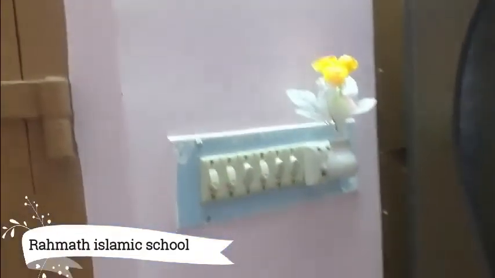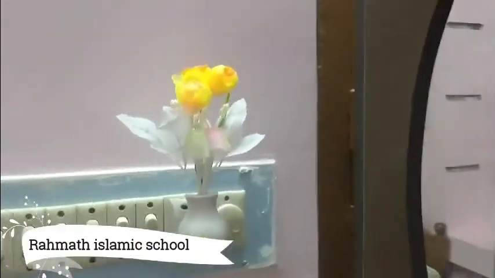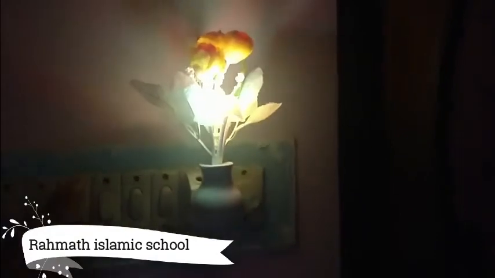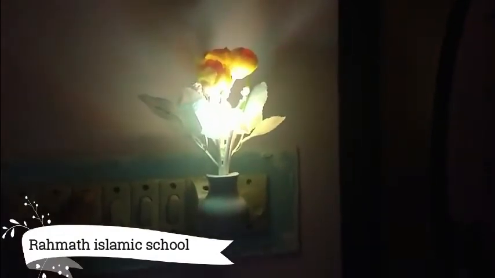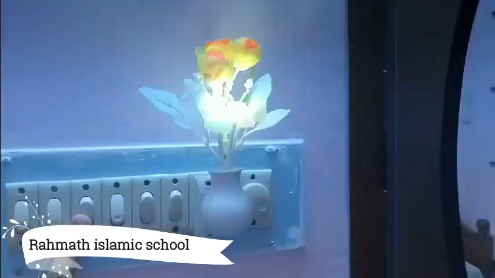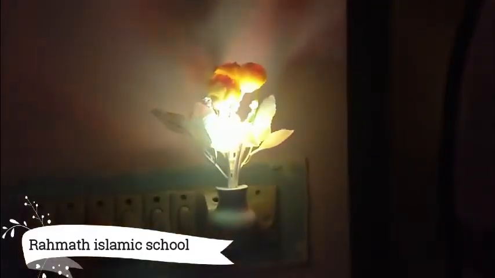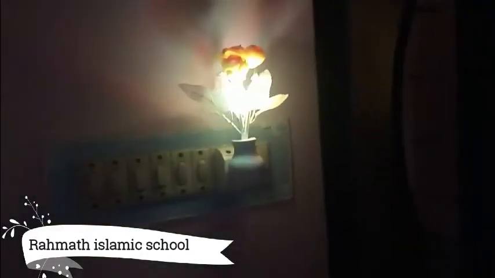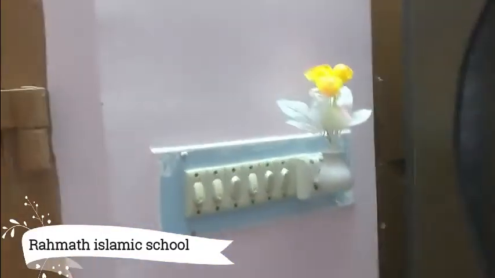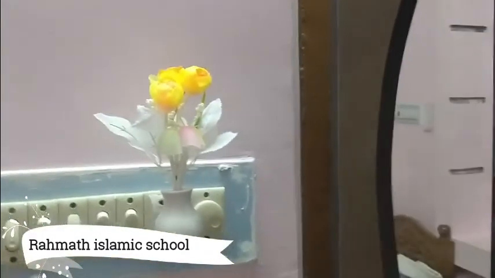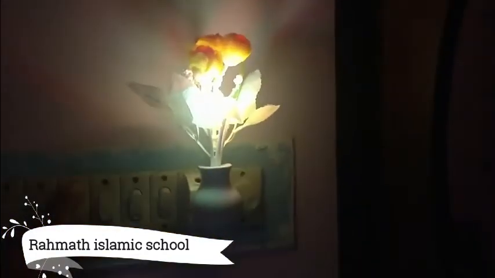So now I am going to turn on the tube light of my house. When it senses the tube light, the LDR sensor gives a signal to the LED not to glow. So the result is the LED is turning off. So the lamp is off.